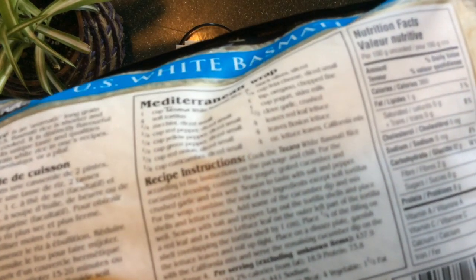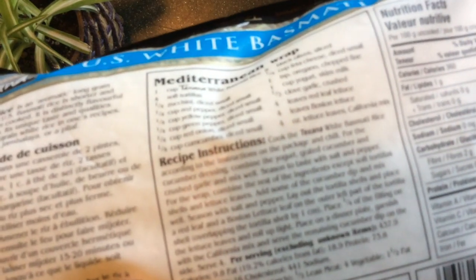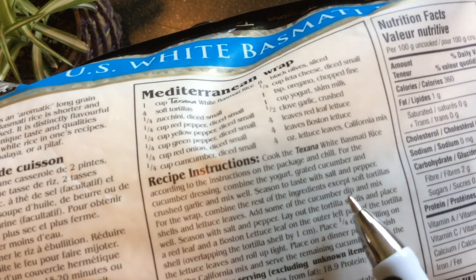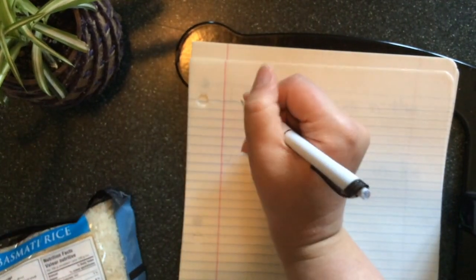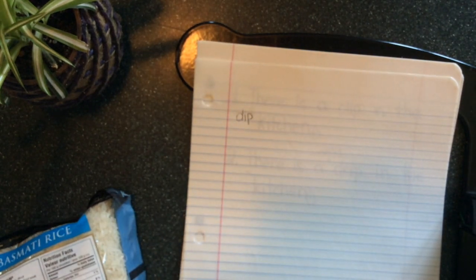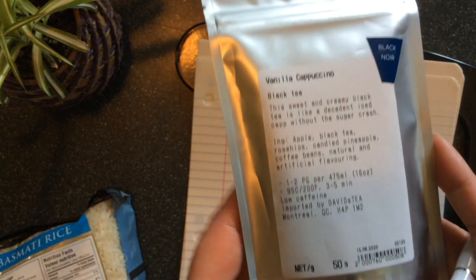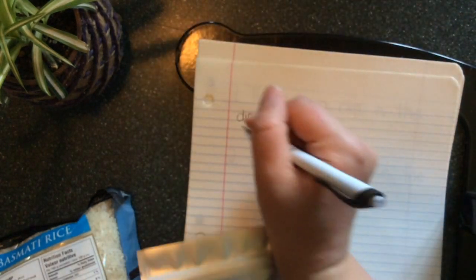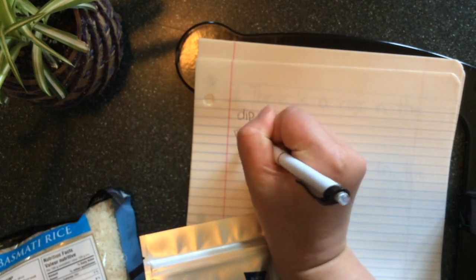So I went through my cupboard and I found a bag of rice. And then on the bag of rice, I found the word, right there is the word dip. So I'm going to write down dip because I was successful in finding it. And then I found a bag of tea, and this tea contains rose hips. So I'm going to write rose hips down as well.